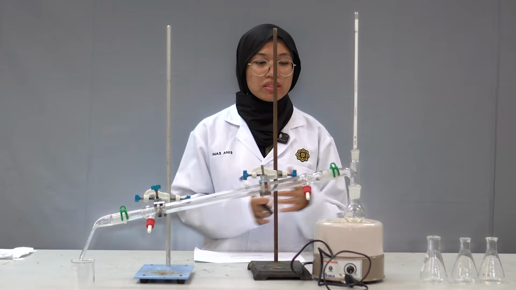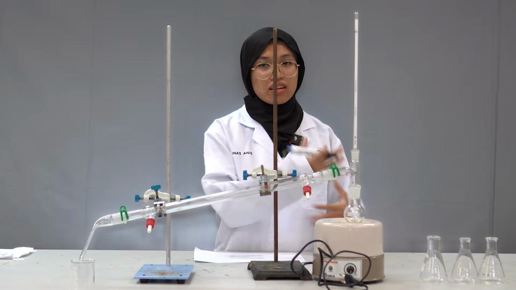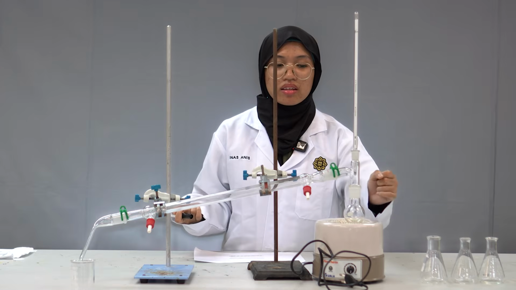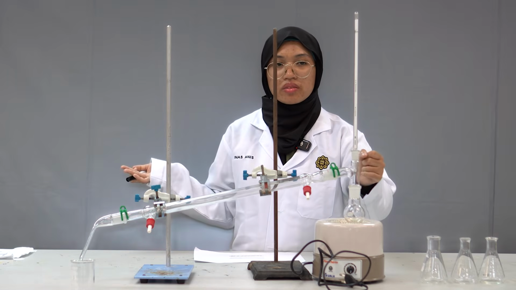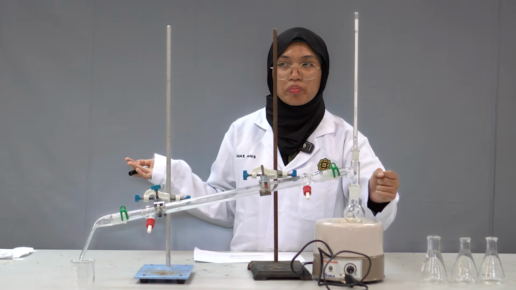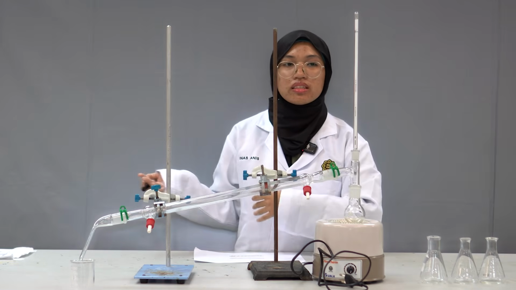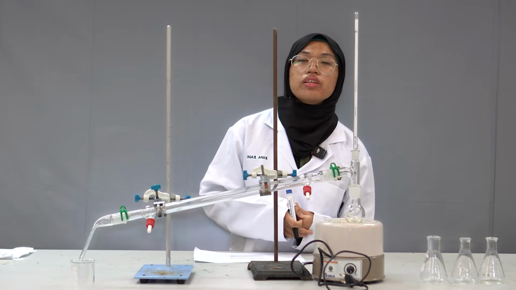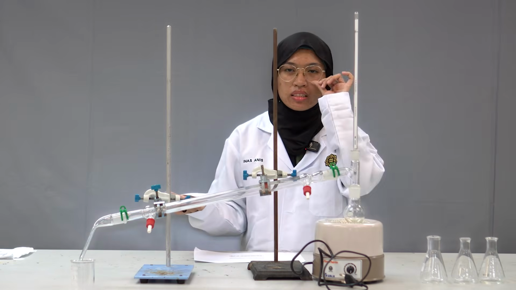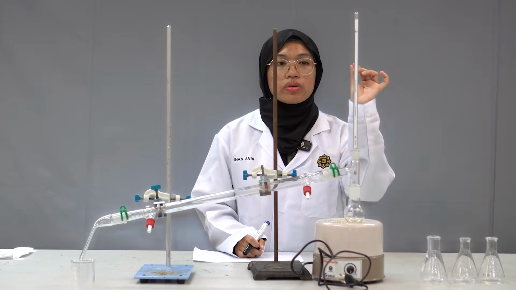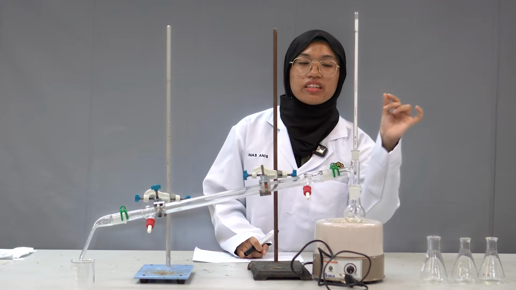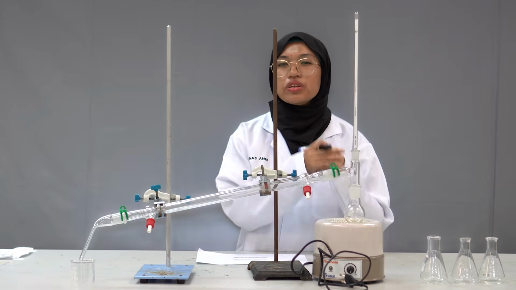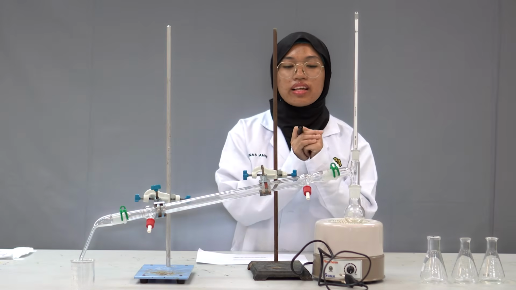Next, once we've prepared our mixture, we will heat it up, and as my friend mentioned earlier, the principle behind distillation is the different boiling points. Dichloromethane has a boiling point of 40 degrees Celsius, and we have our thermometer here to make sure that our mixture is at 40 degrees Celsius.